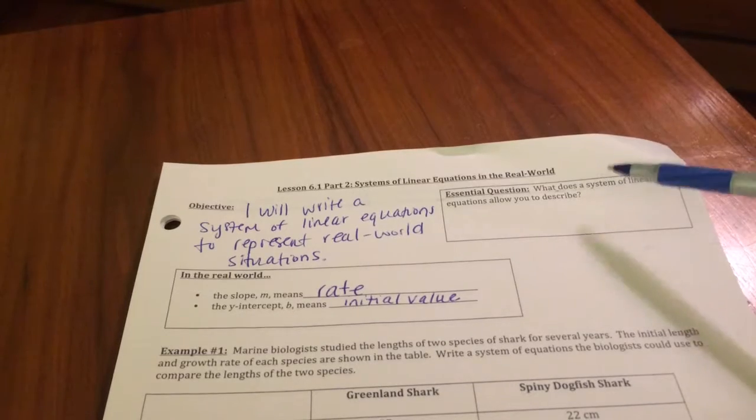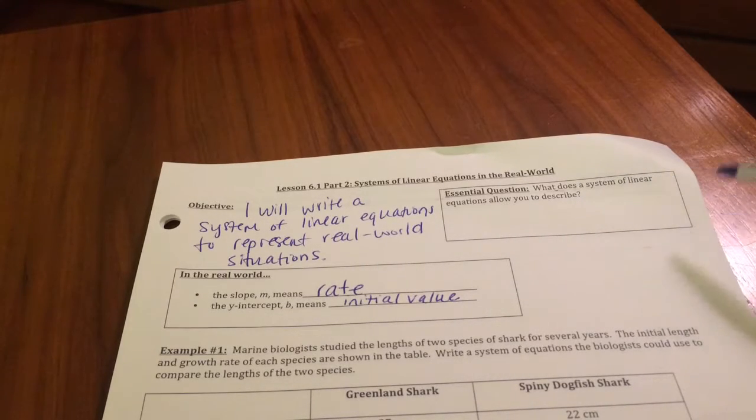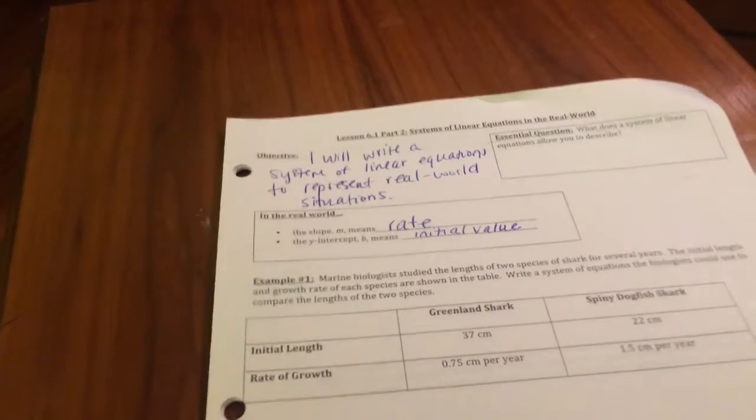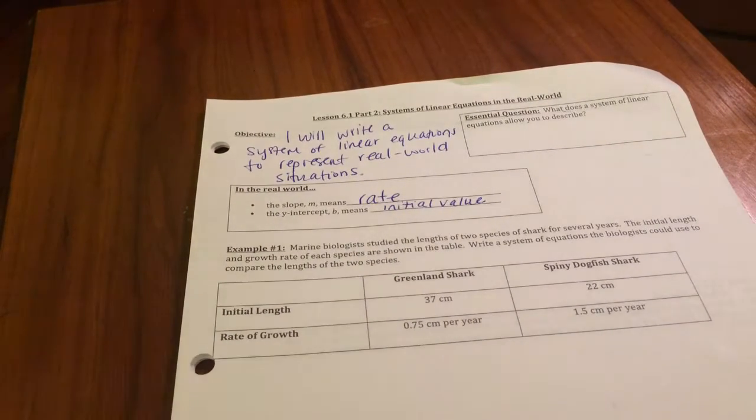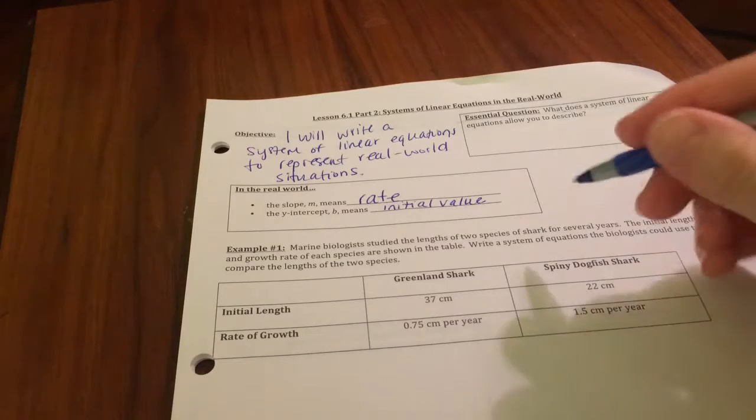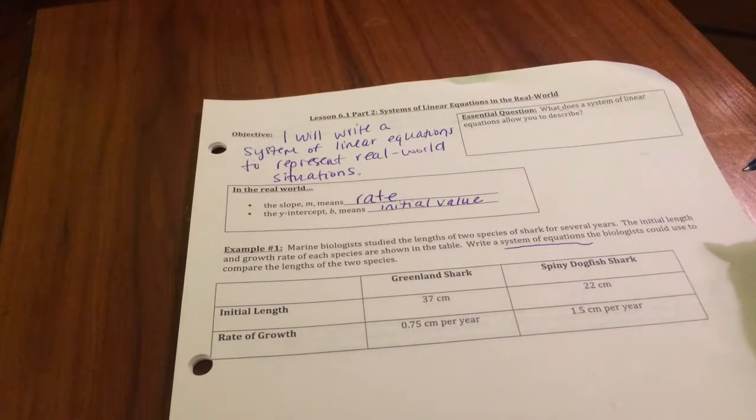All right, our essential question is, what does a system of linear equations allow you to describe? How can you apply it to the real world? Let's look at example number 1. It says, marine biologists studied the lengths of 2 species of shark for several years. The initial length and growth rate of each species are shown in the table. Write a system of equations that biologists could use to compare the lengths of the 2 species.